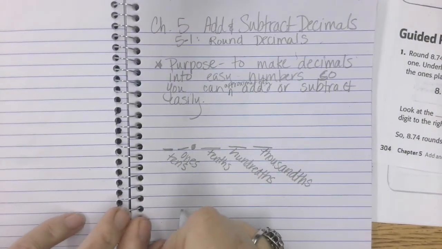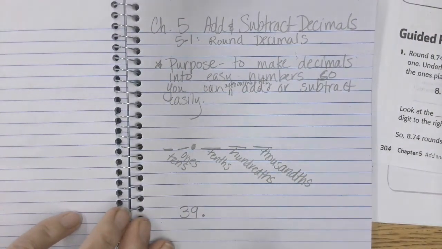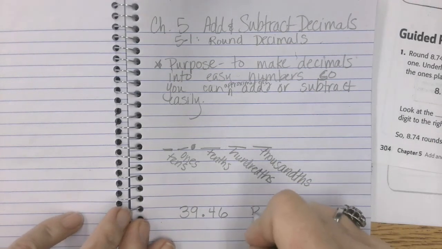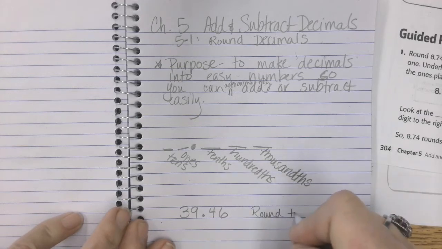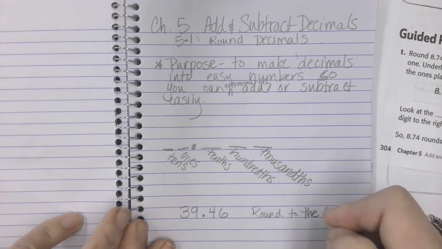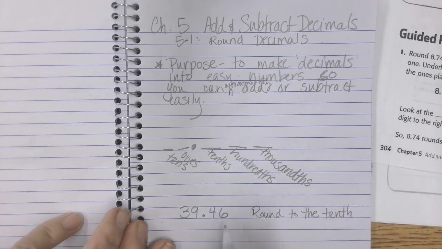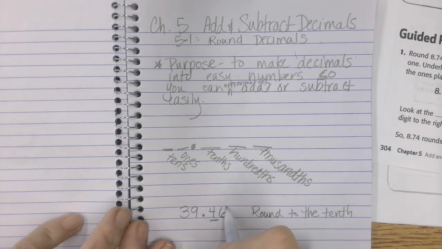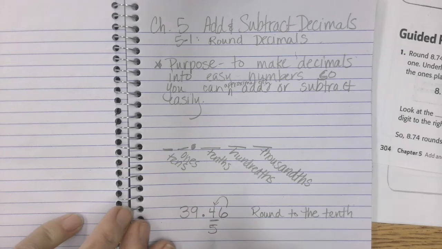Let's put an example over here. Let's say it was 39.46, and we want to round to the nearest tenth. Again, we look at the tenth, and then we look at the number next door. Since it's a 6, it's going to make the 4 turn into a 5. If it's 5 or more, you raise the score.